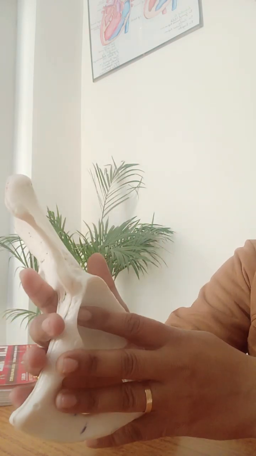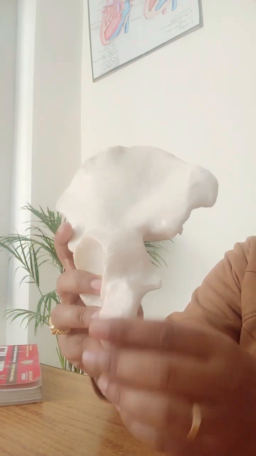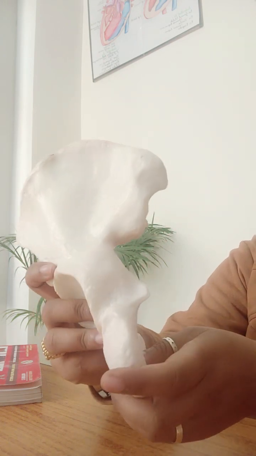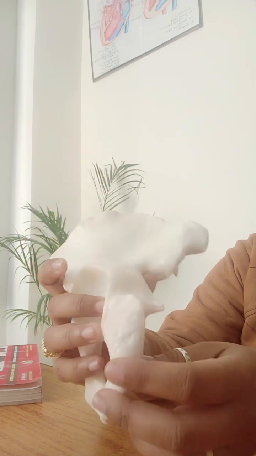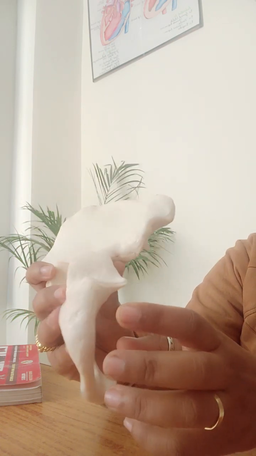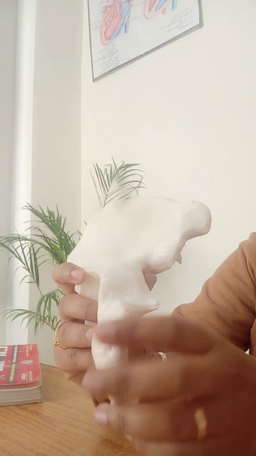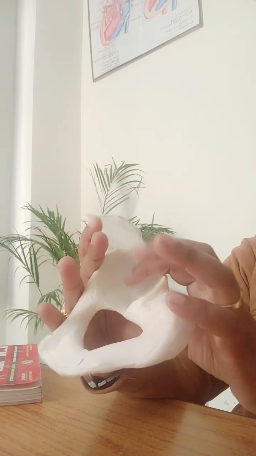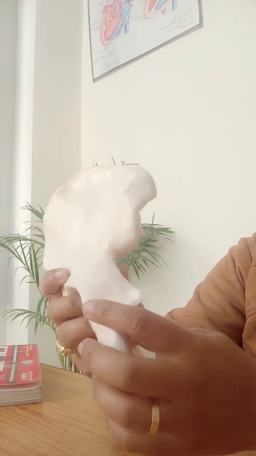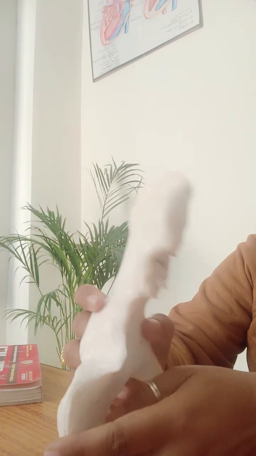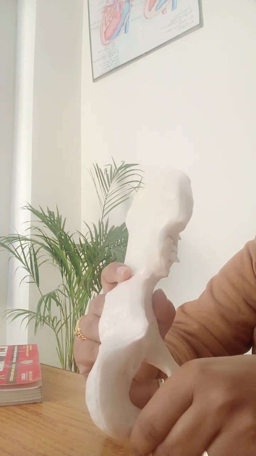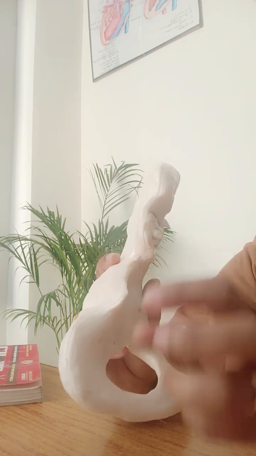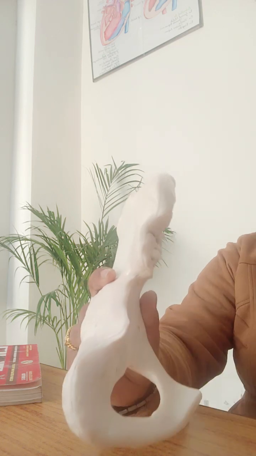And now let's talk about the ischium. The ischium is present posterior inferior to the acetabulum, and it forms the posterior inferior part of the hip bone.